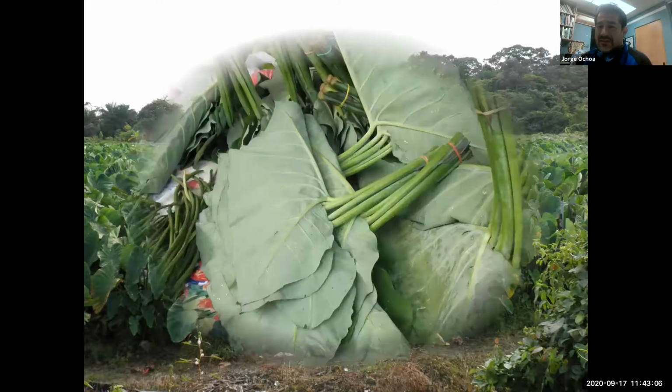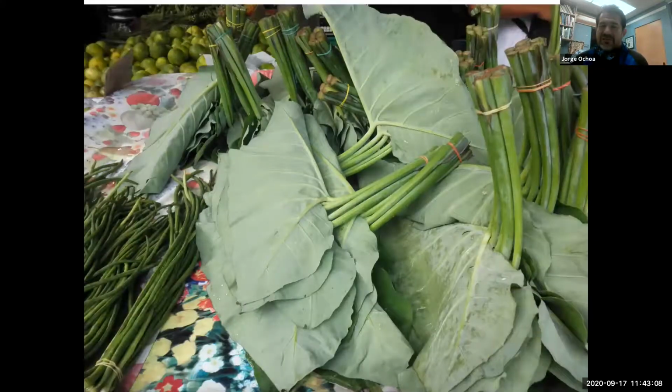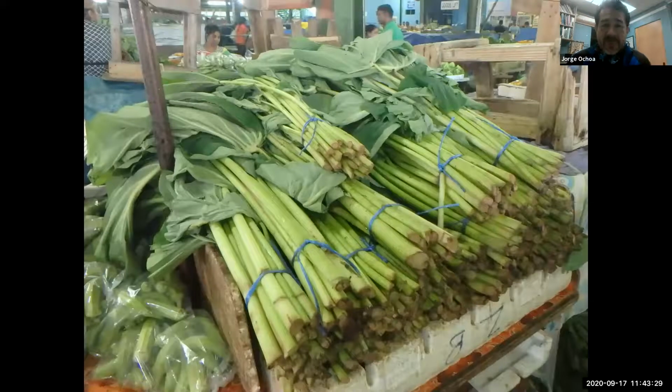So here's in the market. So being sold as a leafy green that they will shred into pieces, almost like coleslaw. And if they saute it, if they cook it, that takes away the toxic components and makes it safe for people to eat and enjoy as a seasoned vegetable. And here's a different one.